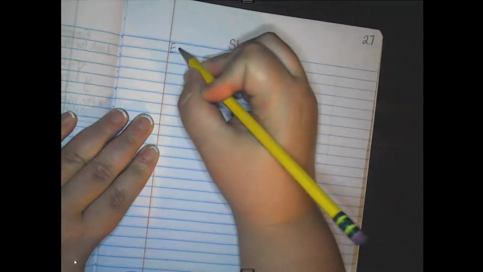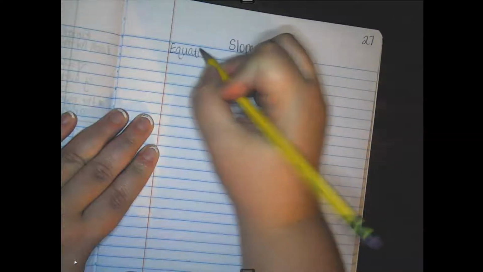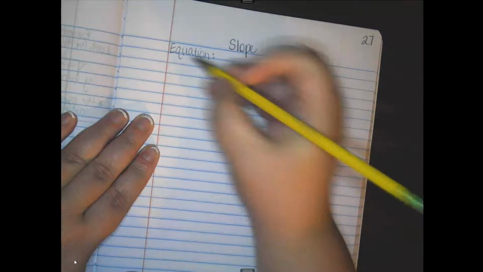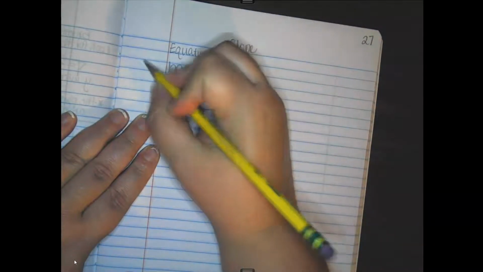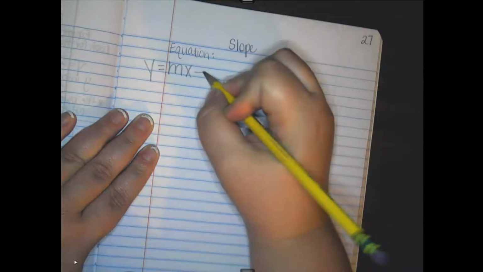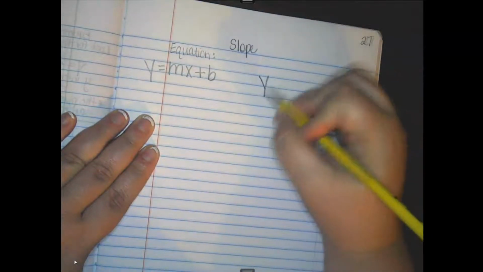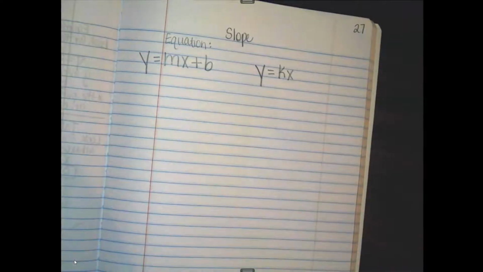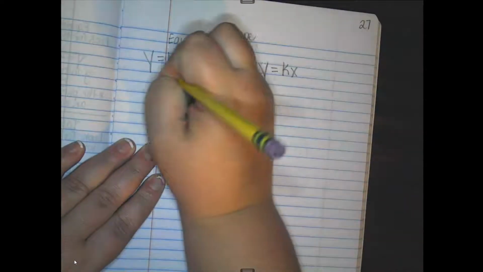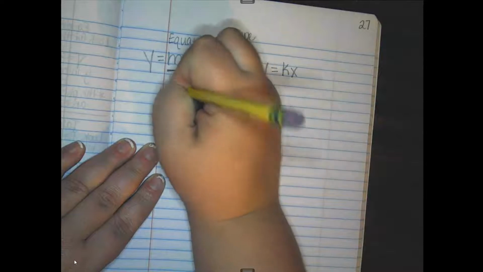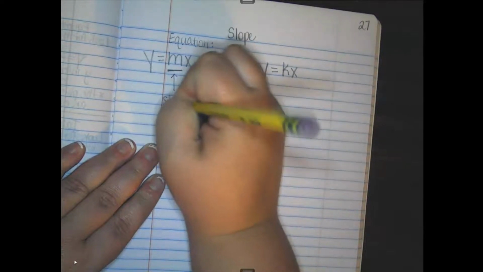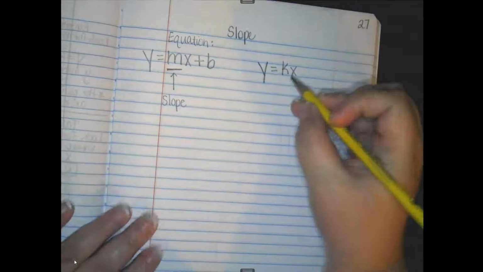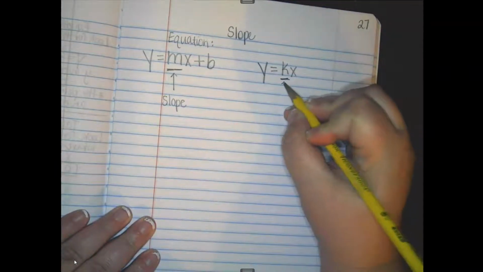But if we have an equation, we have two types of equations we've looked at. We have y equals mx plus b, and we've looked at y equals kx. Those are the two kinds, proportional and non-proportional. So our slope in our equation is going to be this m. So I'm going to draw a line and an arrow to it, and I'm going to write slope. For my y equals kx, my k is going to be my slope.